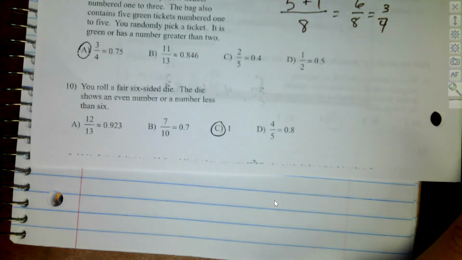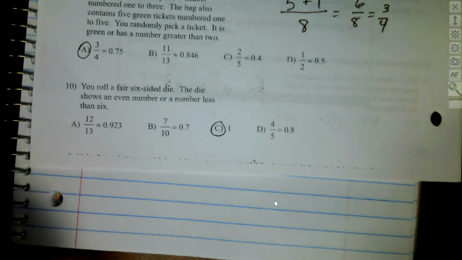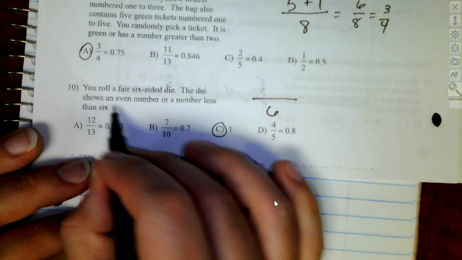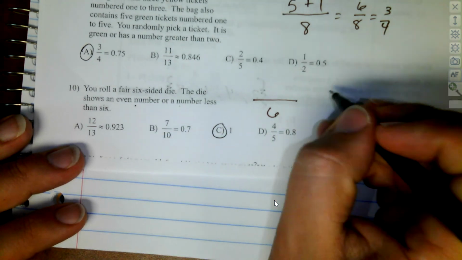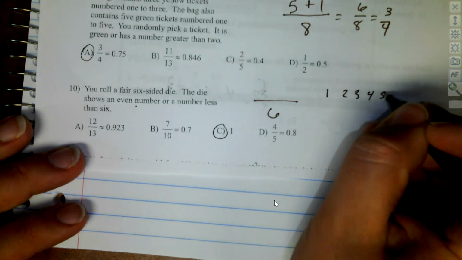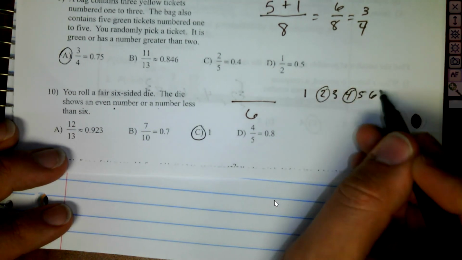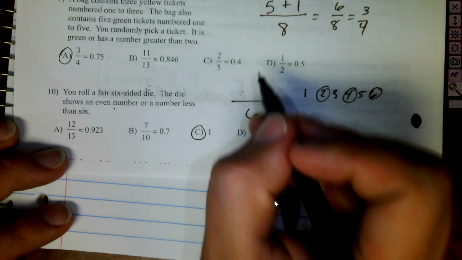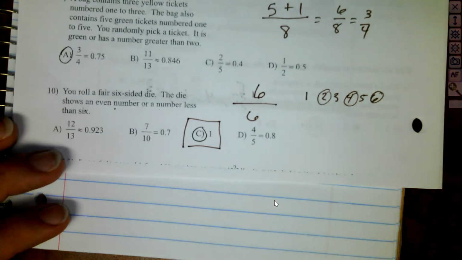And last but not least, you roll a fair 6-sided die. The die shows an even number or a number less than 6. Let's go ahead and write our total sample space. How many things are on a die? How many choices are there? 6. Okay. The die shows an even number or a number less than 6. So the numbers are 1, 2, 3, 4, 5, and 6. First off, it shows an even number. Well, let me circle all the even numbers. Or a number less than 6. Aren't 1, 3, and 5 all less than 6? So literally, we have 6 choices divided by 6 possible outcomes. Therefore, our number is 1 or 100%.